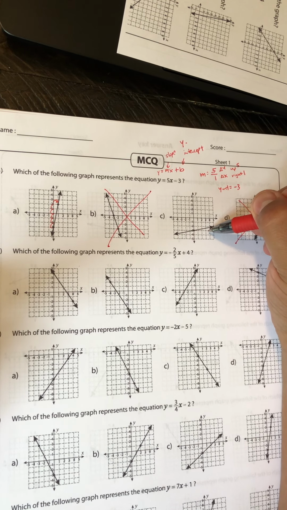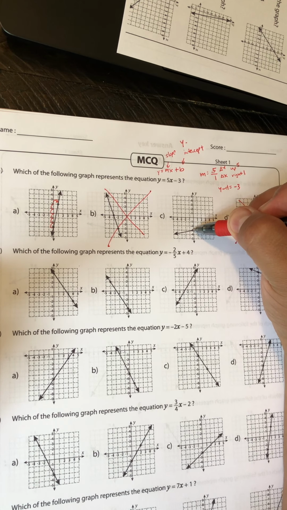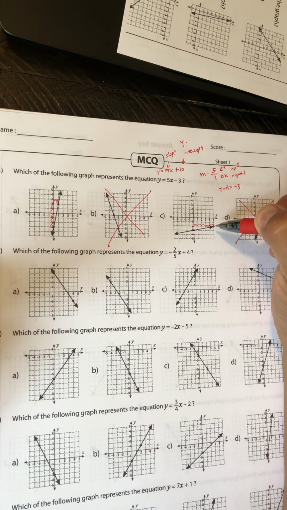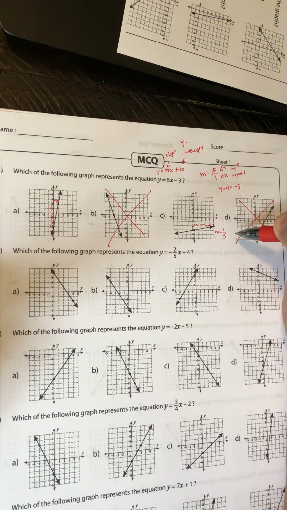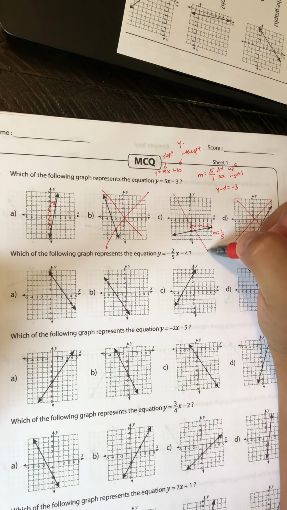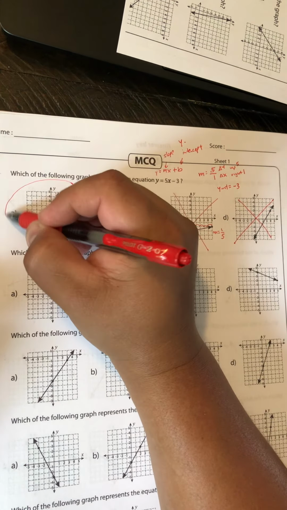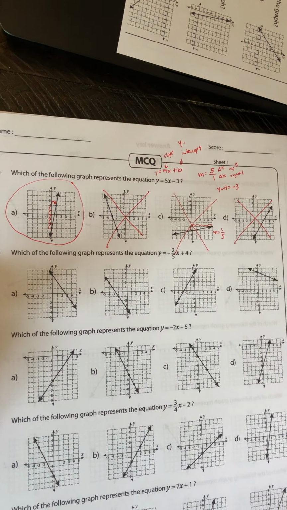This one has a slope of 1/5, I think. You see, you go up 1, and then you go 1, 2, 3, 4, 5. So this one right here has a slope of 1/5, right? Which is not the same thing as 5/1. So this one is eliminated, and this one will be my answer.